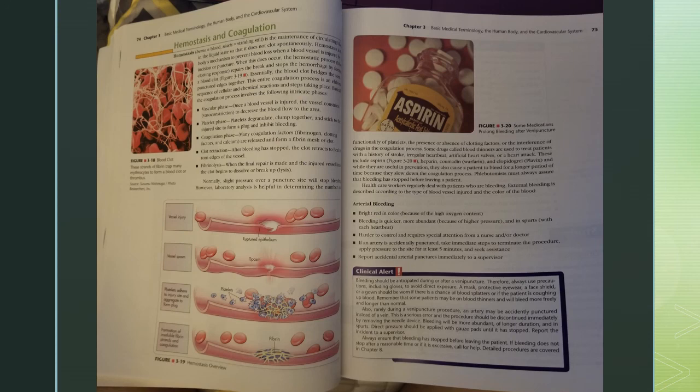Clot retraction. After the bleeding has stopped, the clot retracts to heal the torn edges of the vessels. Fibrinolysis. When the final repair is made, the injured vessel heals and the clot begins to dissolve or break up. This is lysis. Normally, slight pressure over a puncture site will stop bleeding. However, laboratory analysis is helpful in determining the number and functionality of platelets, the presence or absence of clotting factors, or the interference of drugs in the coagulation process.